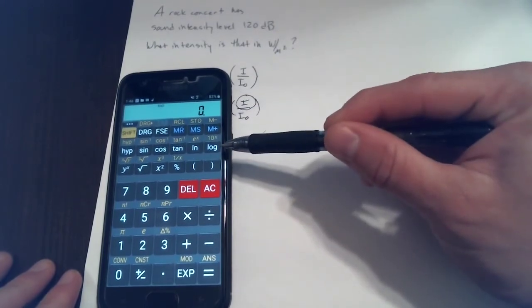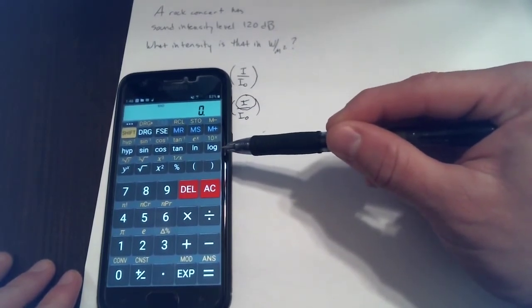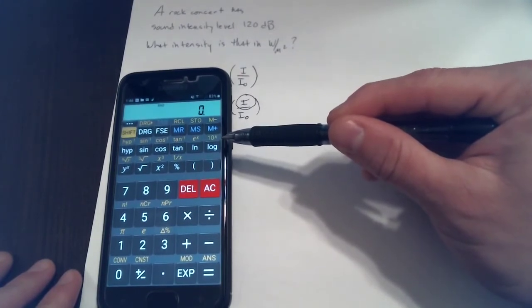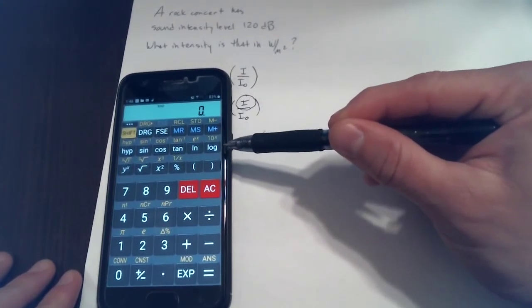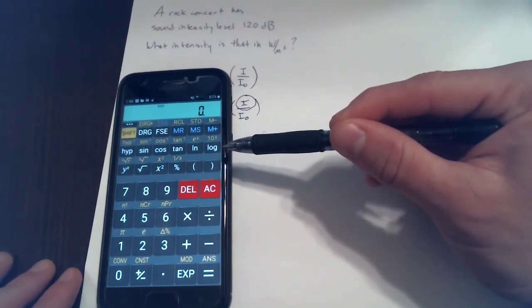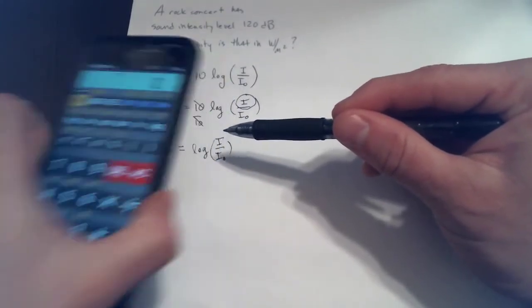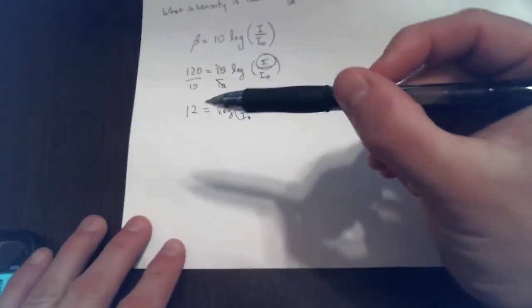One thing to notice though, this one is done correctly. You have log, and the inverse function is 10 to the x. So these are two functions that undo each other. The log of 1 million equals 6, and 10 raised to the 6 is 1 million, for example. So that's the operation that has to go on.